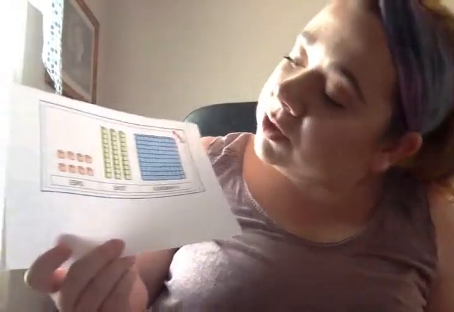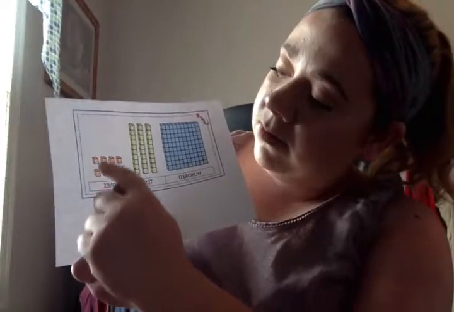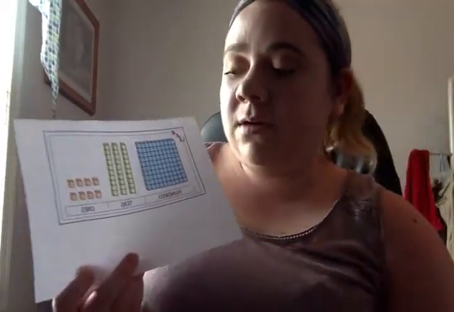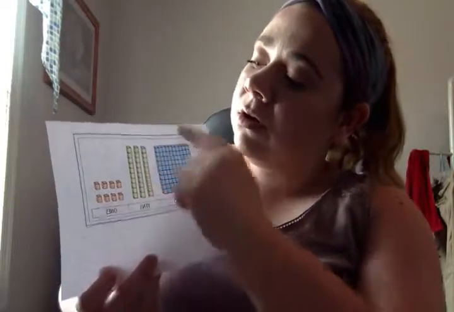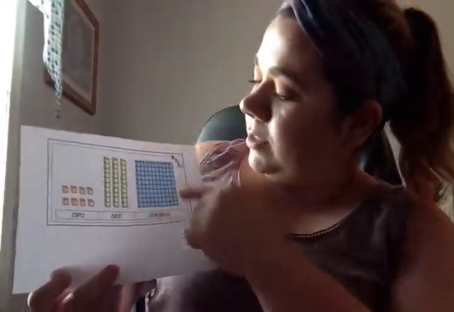This is place value. Who can tell me what each slot represents? What do the orange cubes represent? The ones column. Good. What about these long green rods? What do they represent? The tens. Good job. And what about this big blue square right here? What should that represent that we didn't get to talk about yet? Hundreds. Good job.